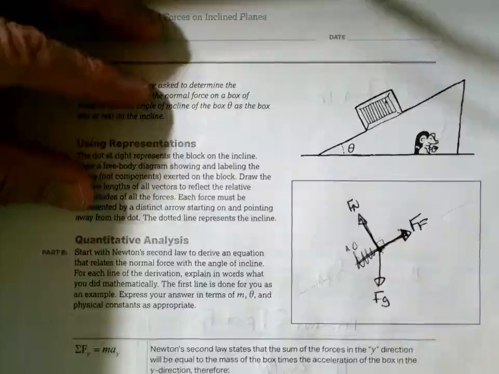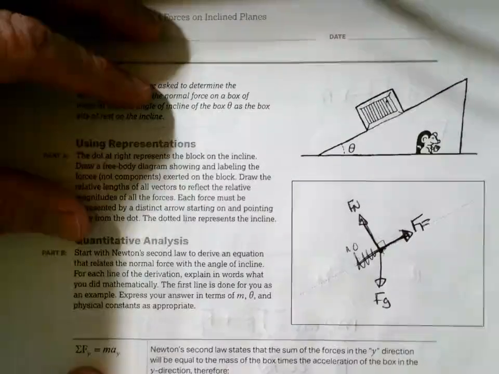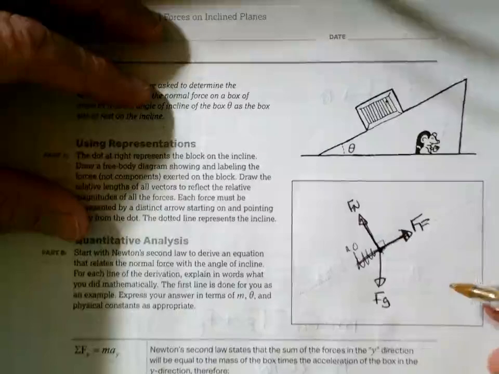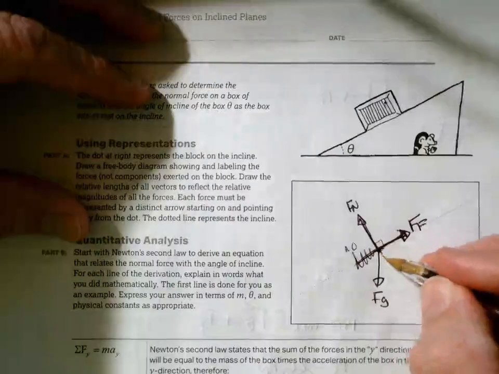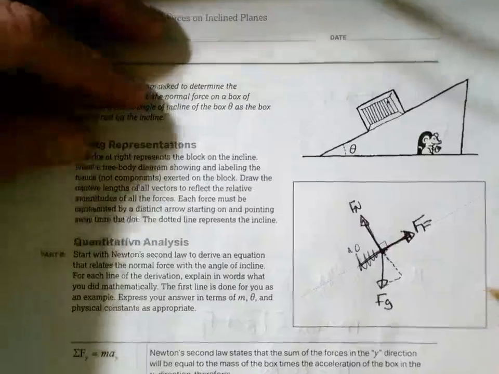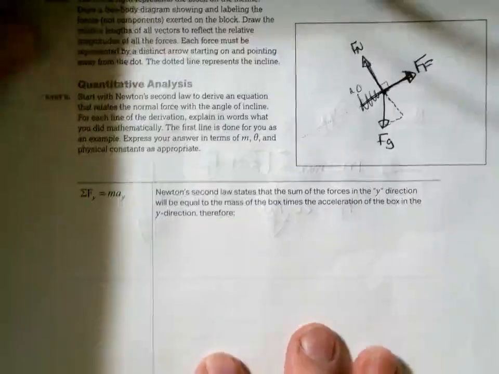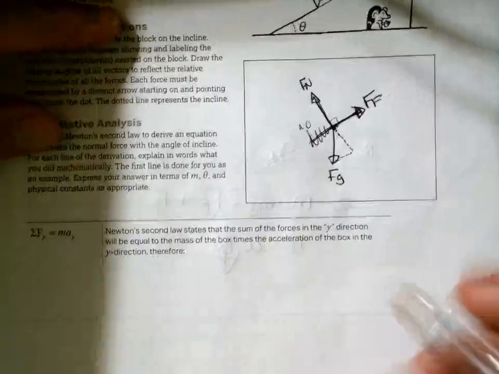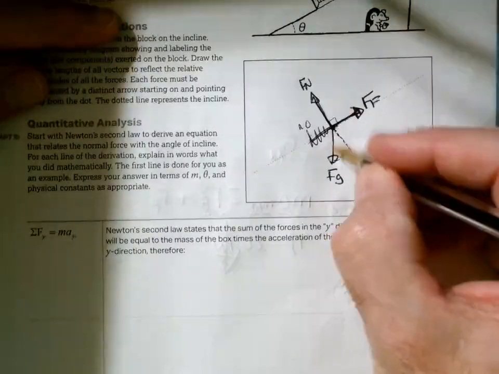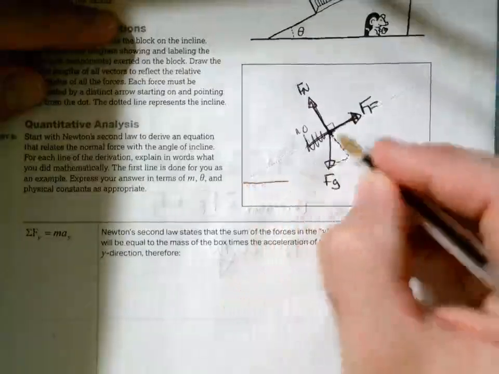Right. So now we want to derive an equation for the normal force. So the net force in the y direction is equal to the mass times the acceleration in the y direction. So what's happening here is basically this force of gravity has got components. I lost my camera, so I don't even know if you can see this. There we go. All right. So the force of gravity has got components here. And so this is like the hypotenuse, and this is an angle here.